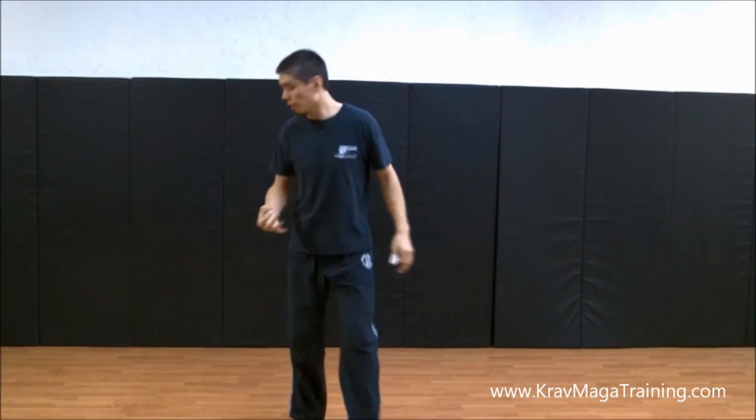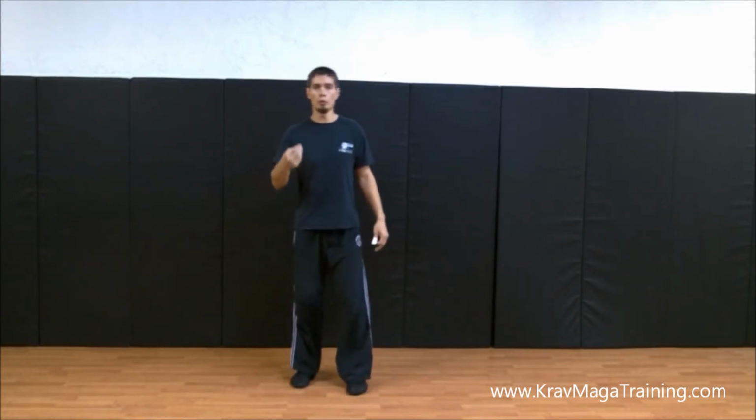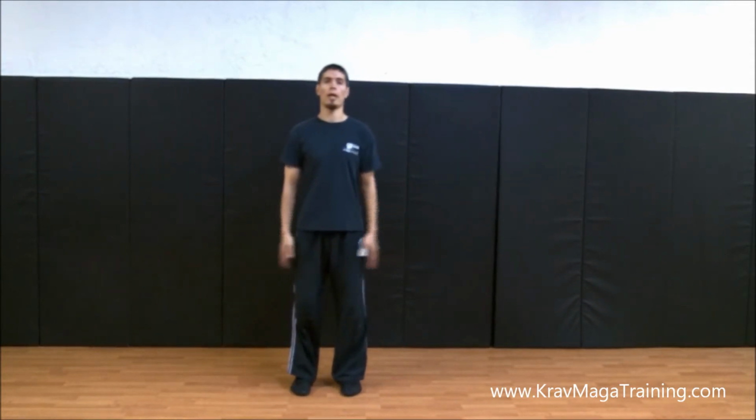It's pretty simple. Okay, first of all, your passive neutral stance is this. Feet shoulder width apart, your hands are down. For those of you who aren't familiar with Krav Maga that well, the reason why we use this stance is to simulate you being caught by surprise. So we'll stand in this stance and then have our partner attack us from this position.